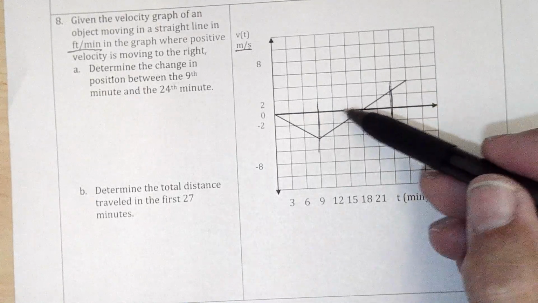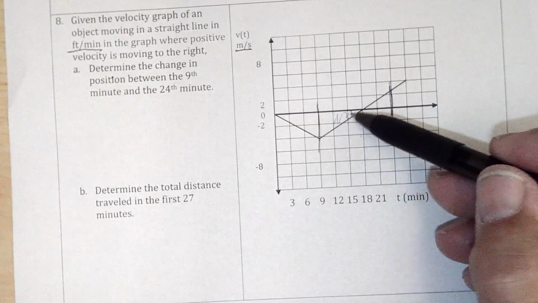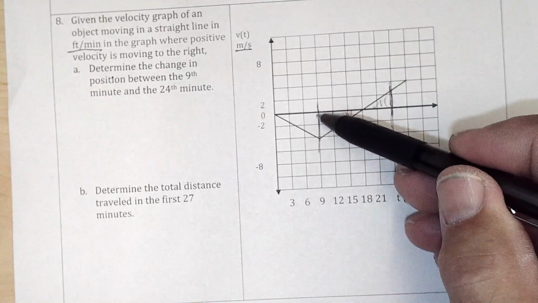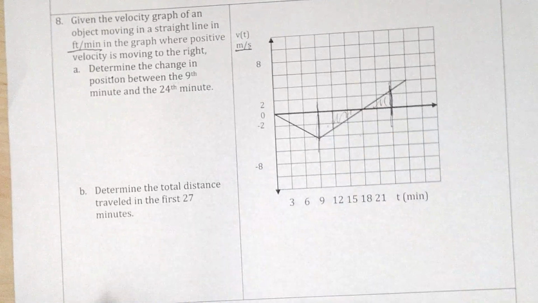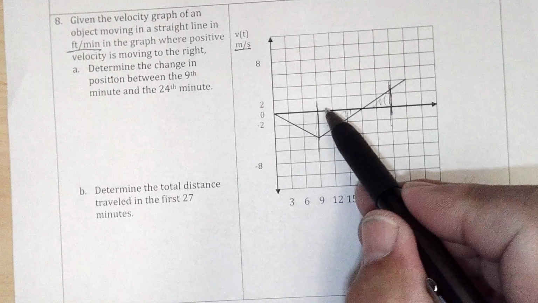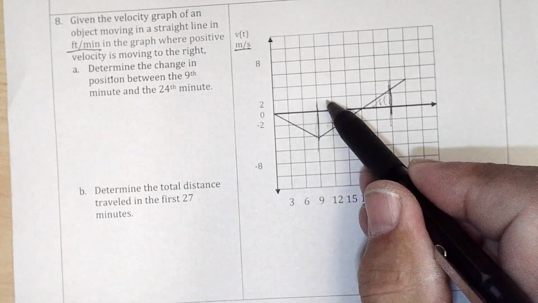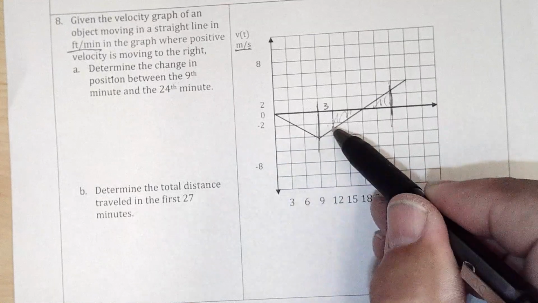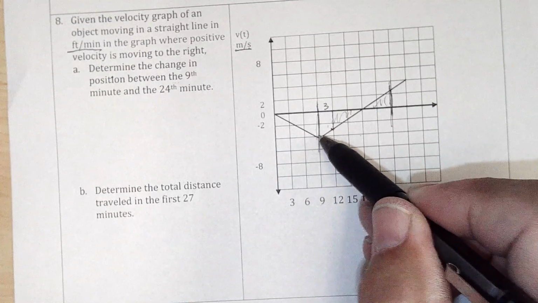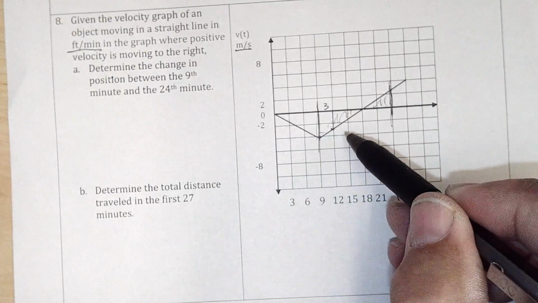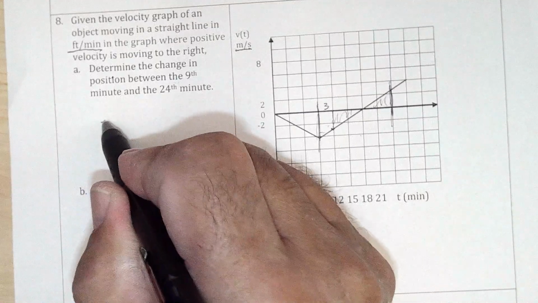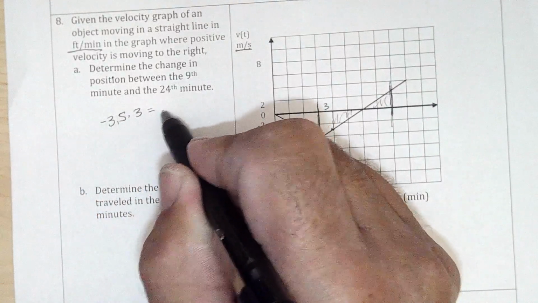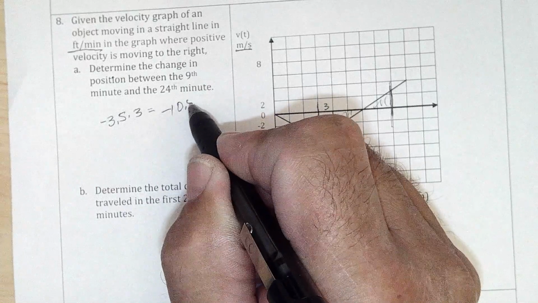Well, pretty much looks like this cancels this. So all we really need to do is figure out how much this is, and it's negative. So that's 9 to 12, 3. And this height is -3, -4, average of -3.5 times 3 is -10.5.